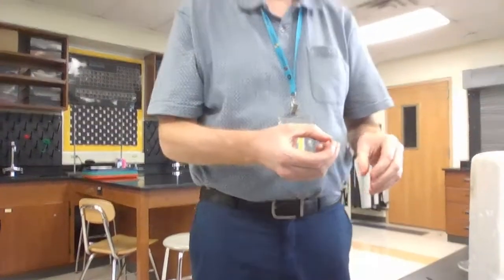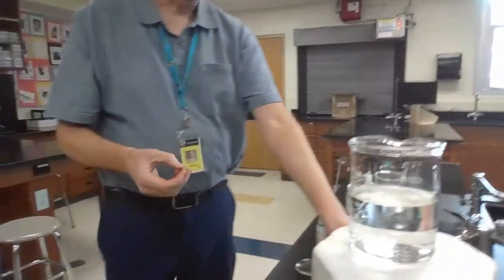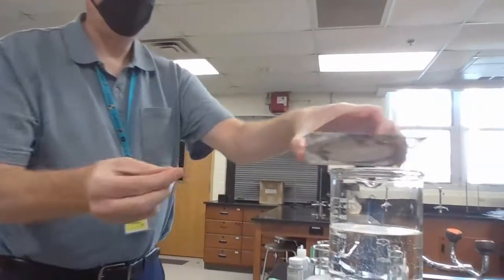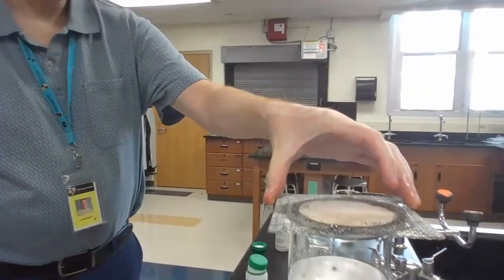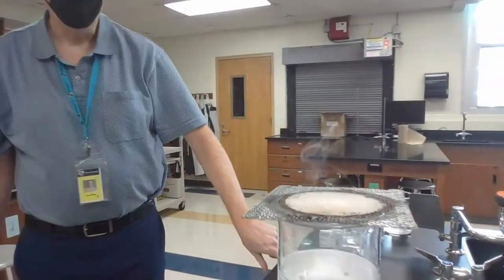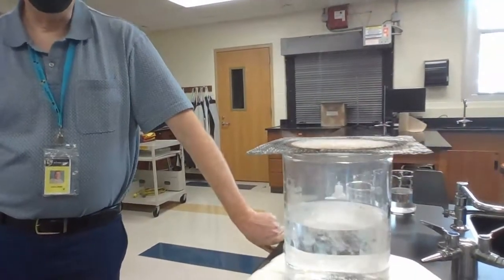All right, are we doing the same thing? Are we going to dump it in? I'm ready to put it in water. All right, let's see what happens. Got my pieces. All right, so I dumped it into water, and our pieces are floating on the surface.